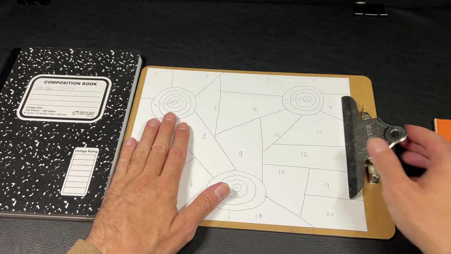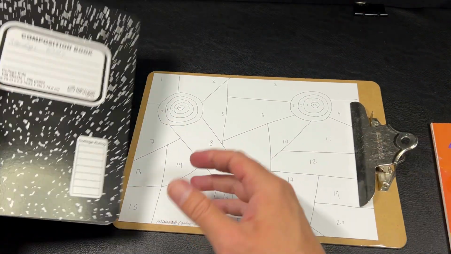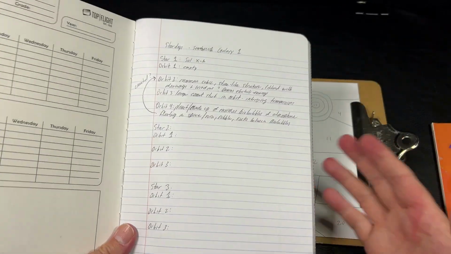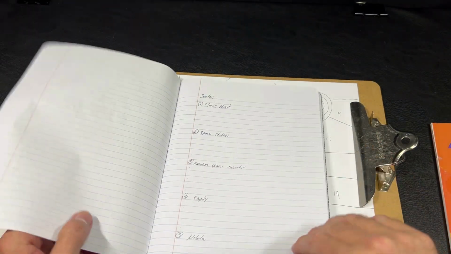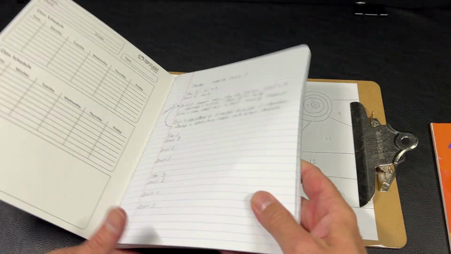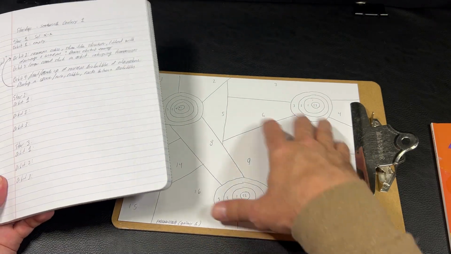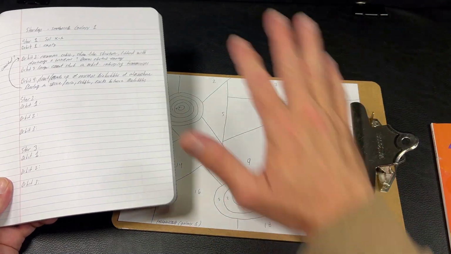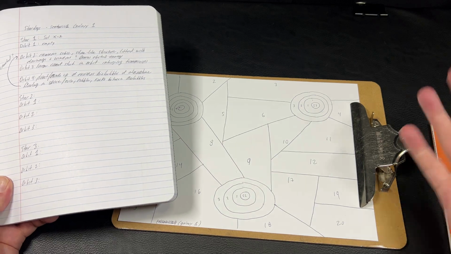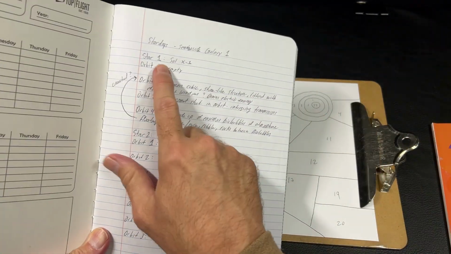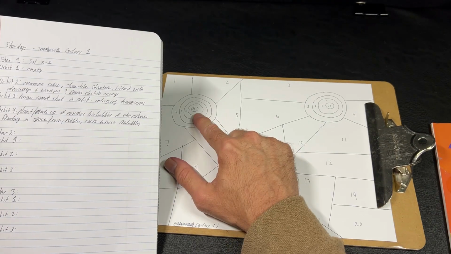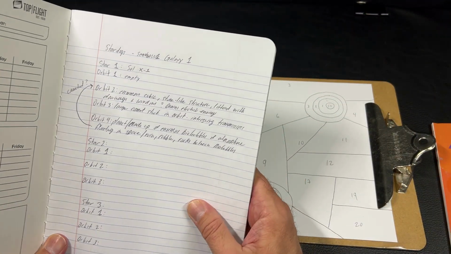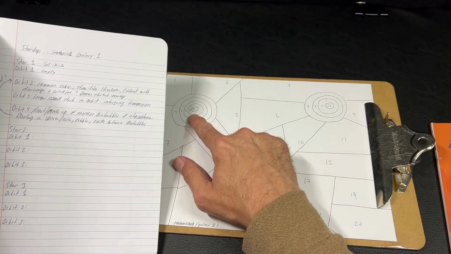So I have kind of populated the star 1 here, and I have my composition book here. And this is all of my details that I'm going to keep about this galaxy. And so I could return to this galaxy. We could roll up 4 or 5 different galaxies and place them together on a large map. Super fun. So I said that my star number 1 here is Sol X-1. Orbit number 1, I rolled up, was empty.